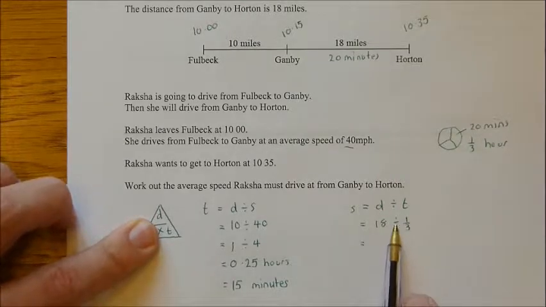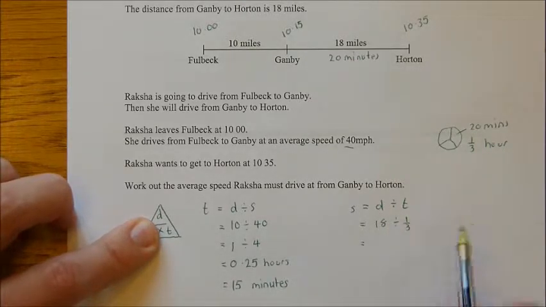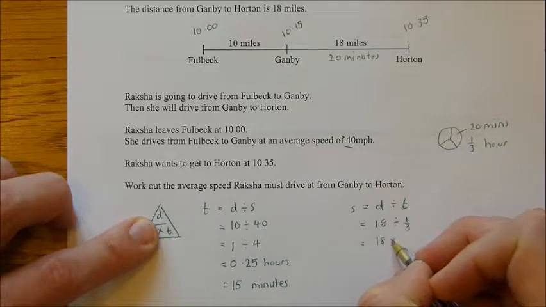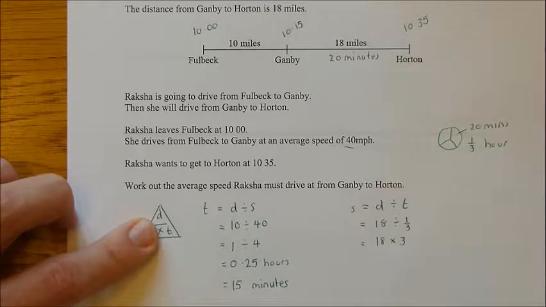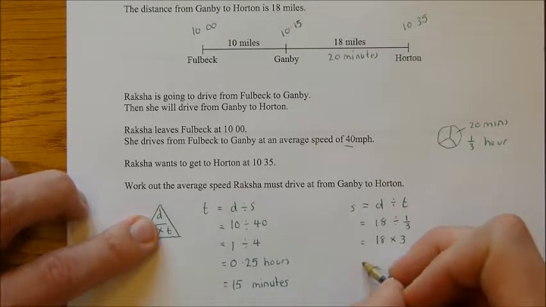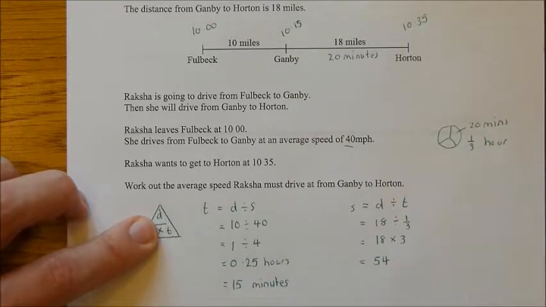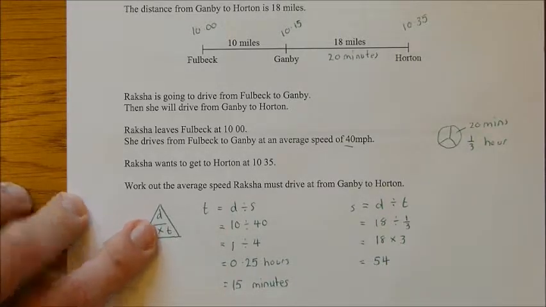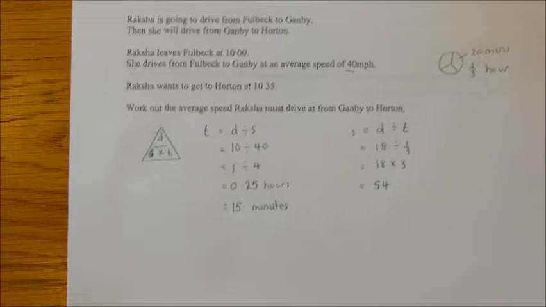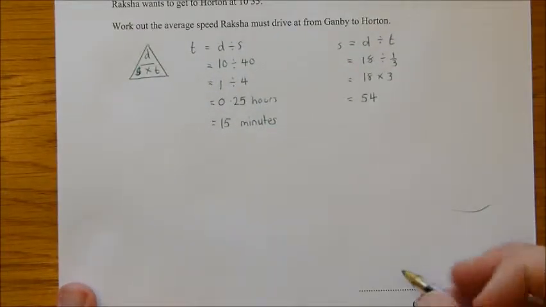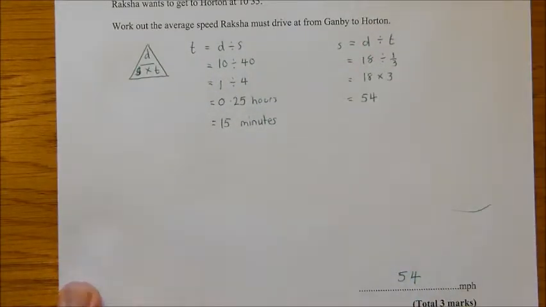Well, to find out how many thirds fit into something, that's really just the same as saying 18 times by 3. And 18 times by 3 we can work out, that's 54. And that's the answer to the question. 54 miles an hour.